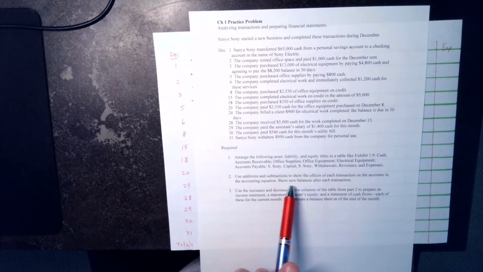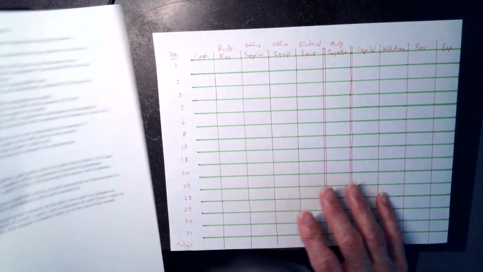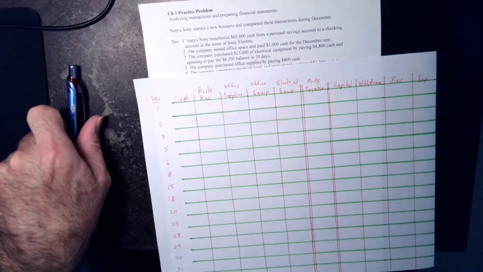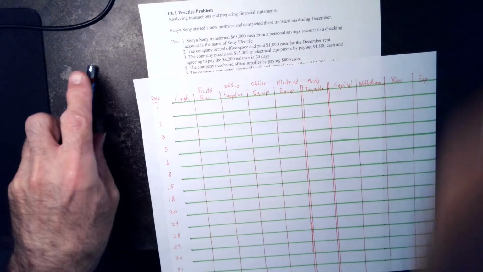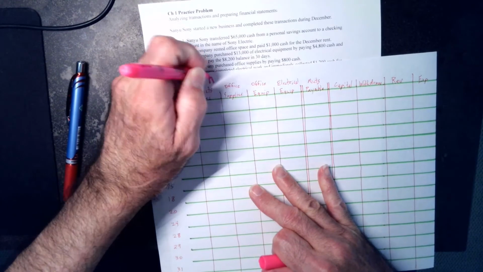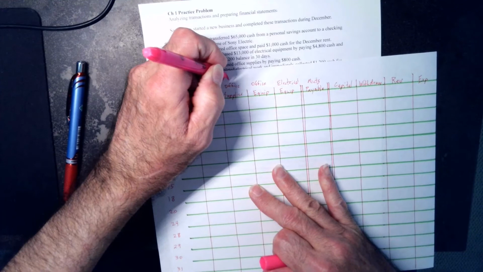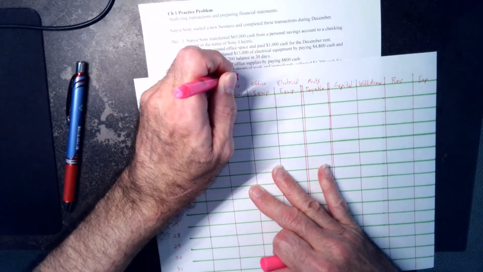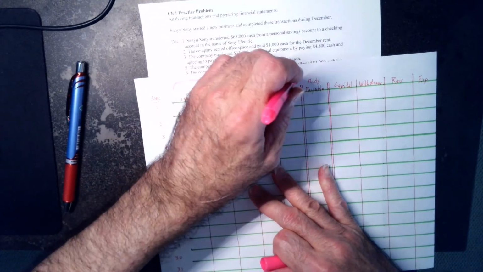For this exercise, I'm not going to do a balance after every single transaction. I'm just going to go ahead and do it line by line here. So we have the assets, which covers all of this, right here all the way to here.